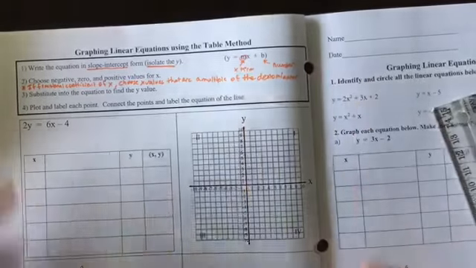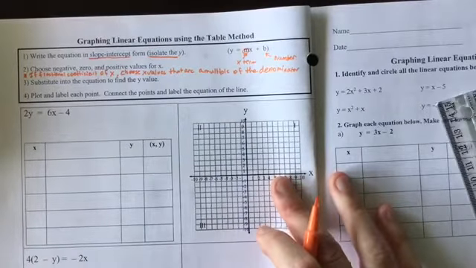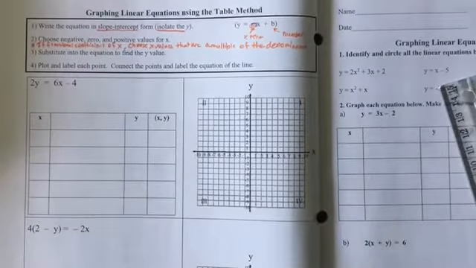And that'll make our life easier when we go into step 3 and substitute into the equation to find the value of y. And we'll see an example where we need to do that.